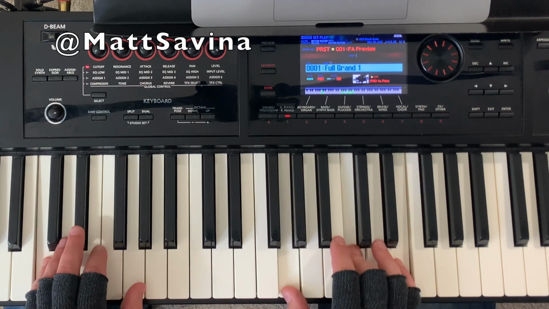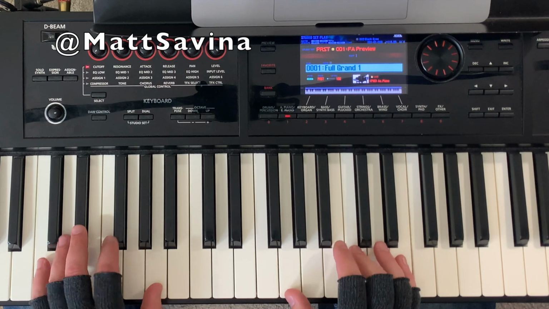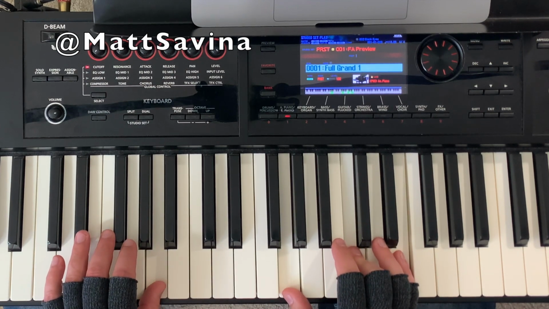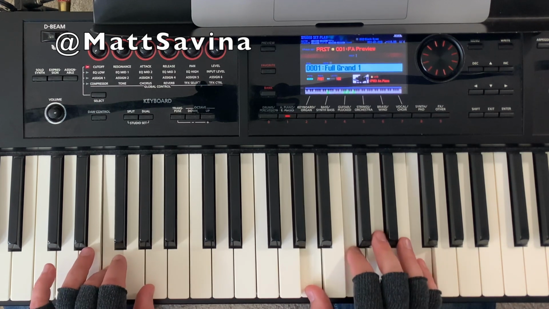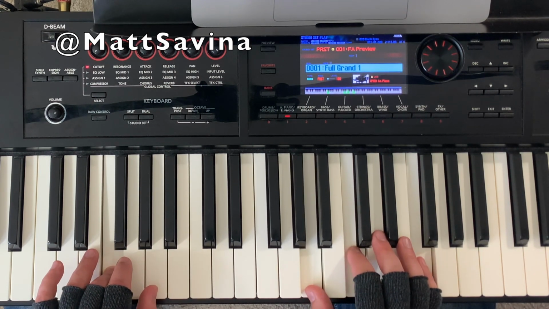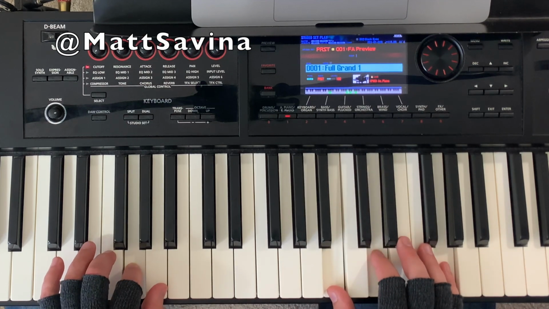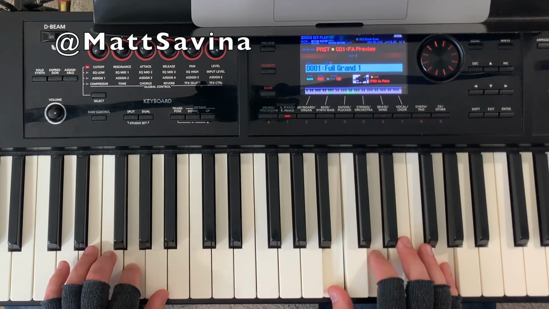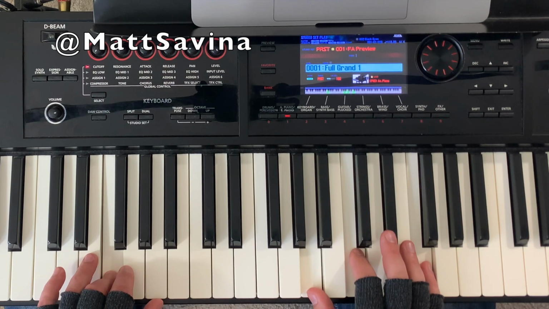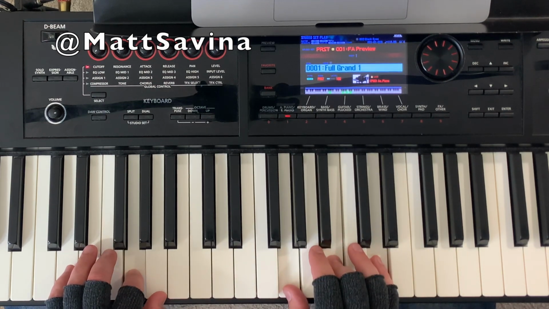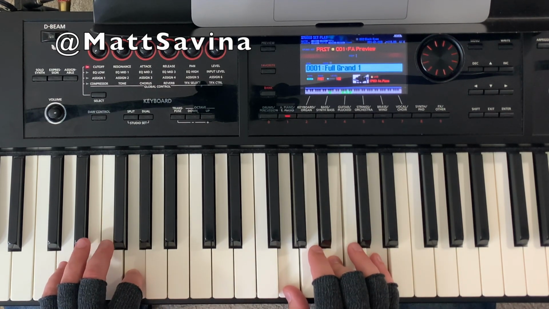So we got C, and then we got A minor 7, or it could be just regular A minor, and then F, and then G. We have one more chord. We could either move up right to the G chord, or we could go from F to the G. Both of those options would work.